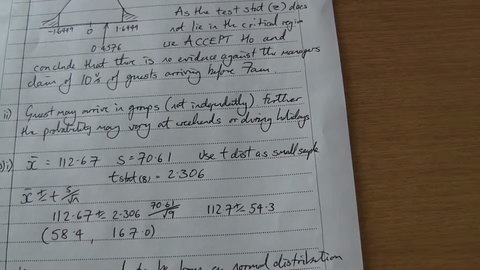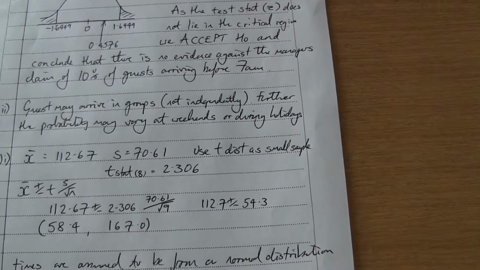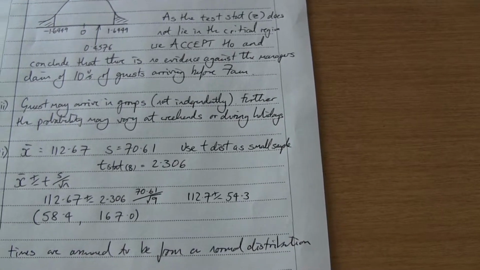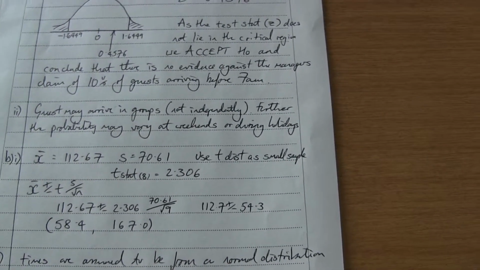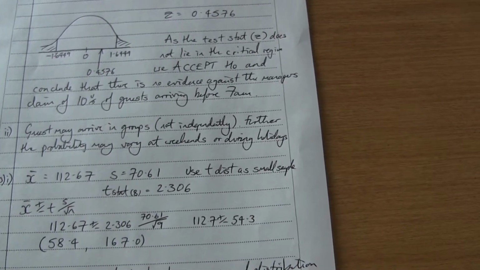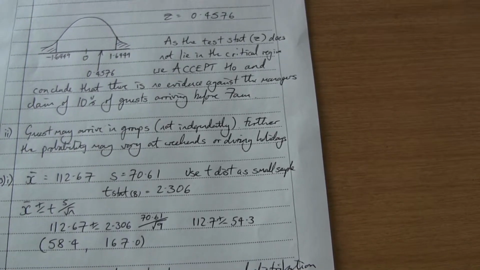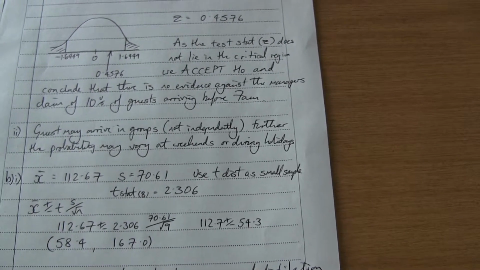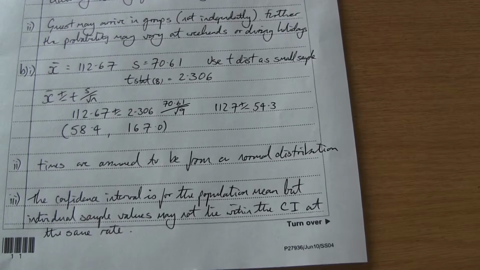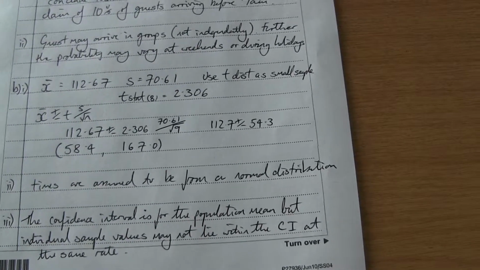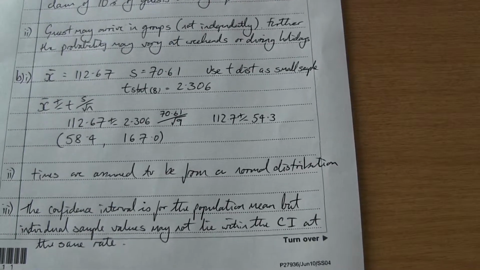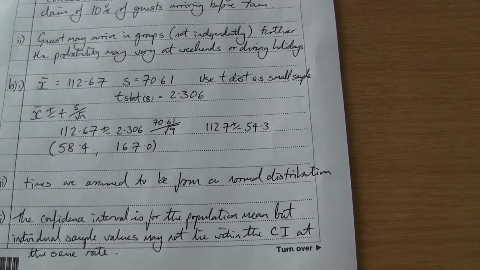The assumption that we made in carrying out that test, which was the question for B part 2, was that times are assumed to be from a normal distribution. The final question asks us about the person who was carrying out the test, who was concerned that he'd made a mistake in his calculations as far fewer than 95% of the 9 values in the sample lay within the limits of the interval that he'd calculated, and we're asked to comment on his concern. Well, the confidence interval is for the population mean. Individual sample values, however, may not lie within the confidence interval at the same rate, so he need not be concerned.